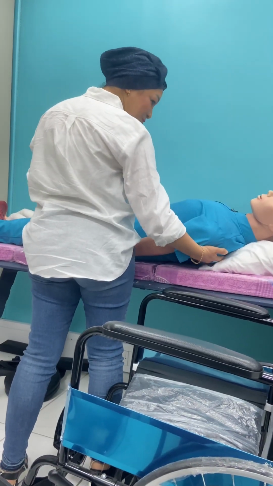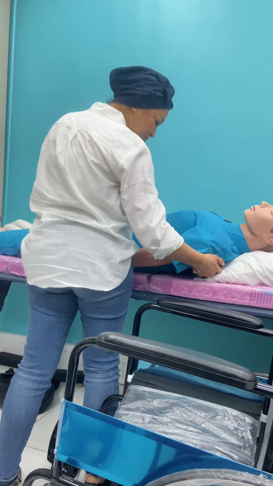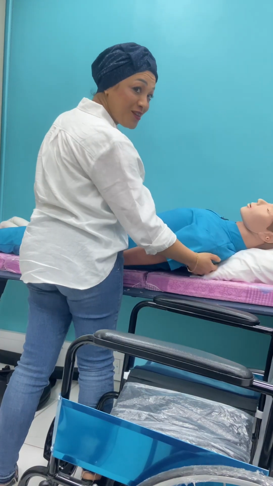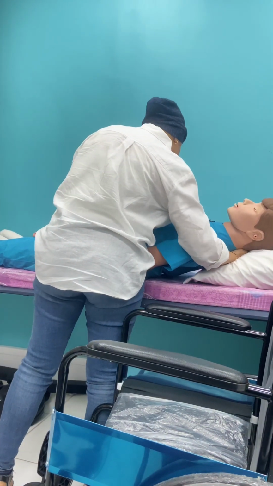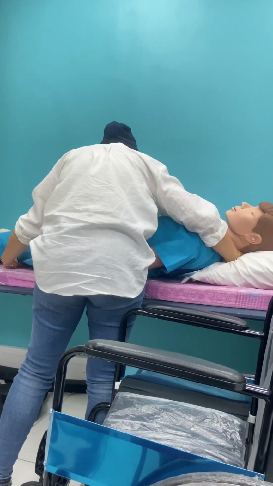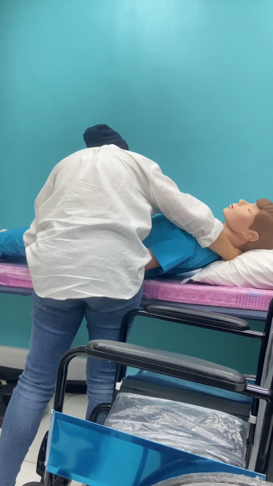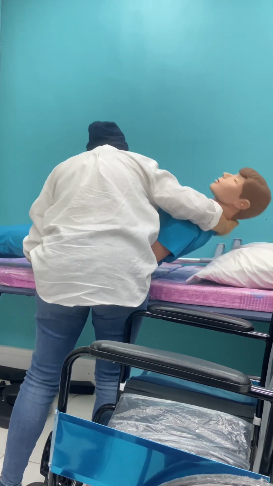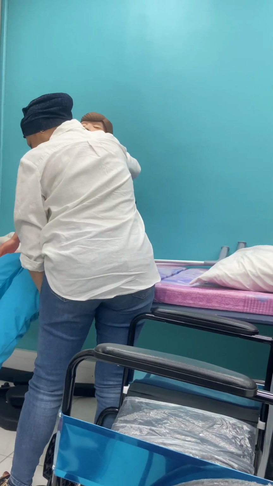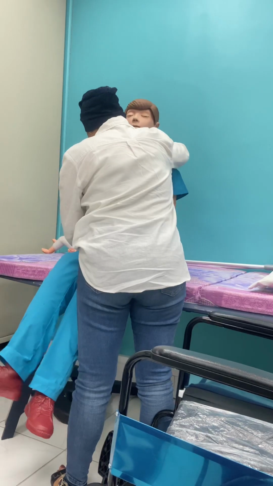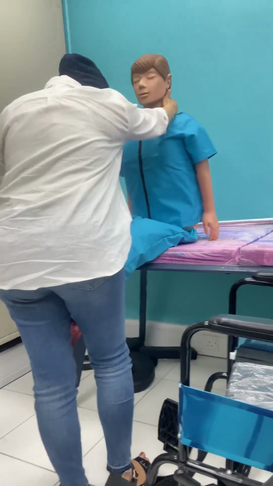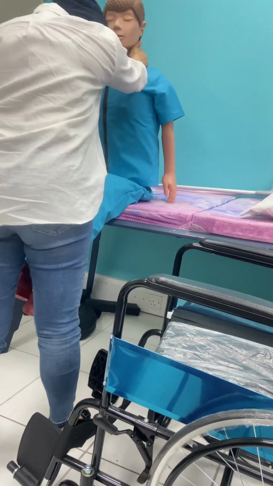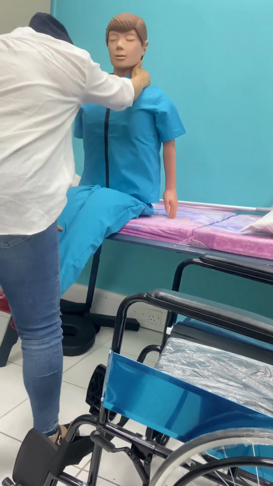Then, Mr. Mustafa, we are going to move. In one move only, I'm going to lift you up in a sitting position and then put your legs down. So one arm has to support his neck and the other one supports his legs. So 1, 2, 3. Very good. 4. We said sitting. Don't jump. Sitting.